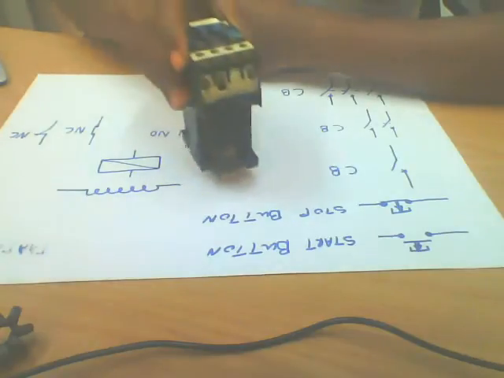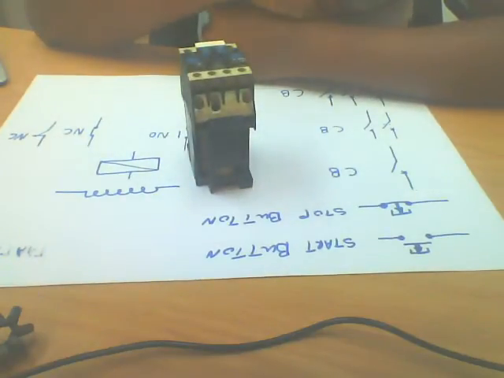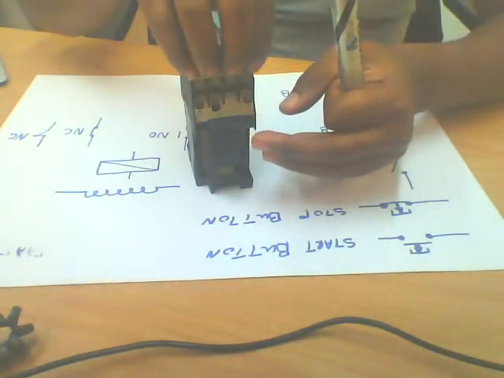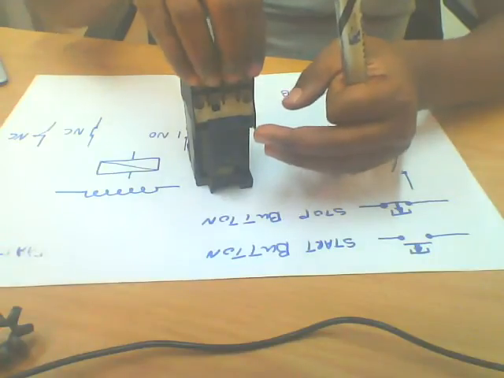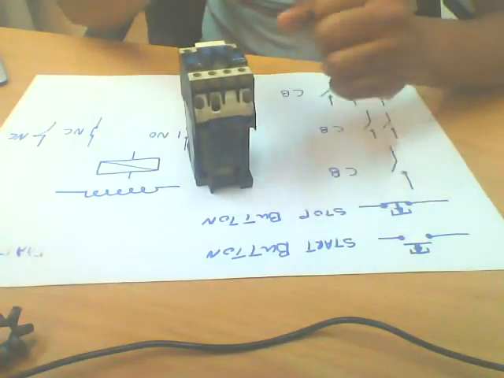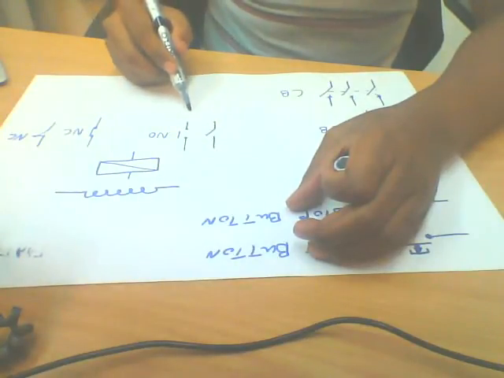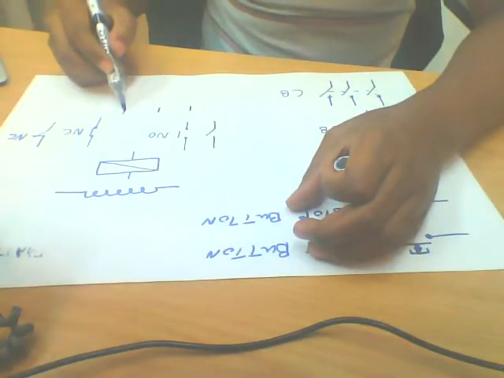What actually happens in this contactor? If the coil is energized, it will close so that it allows 3-phase power to be transferred from the input side to the output side. So that contactor also has contacts, these contacts.